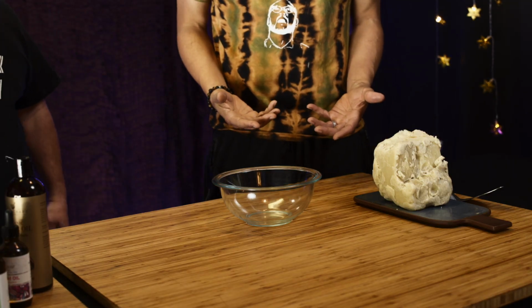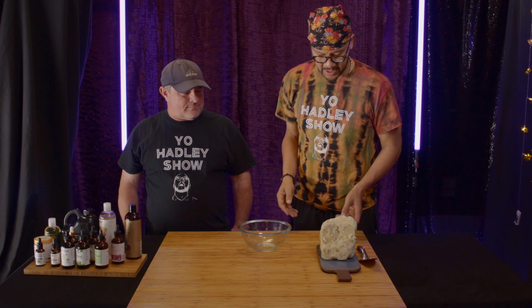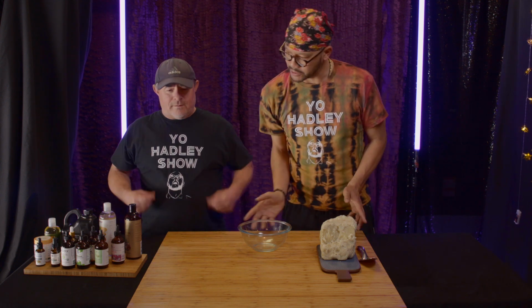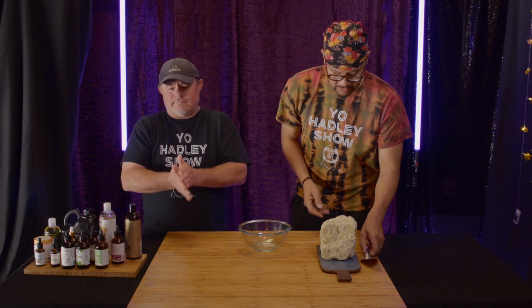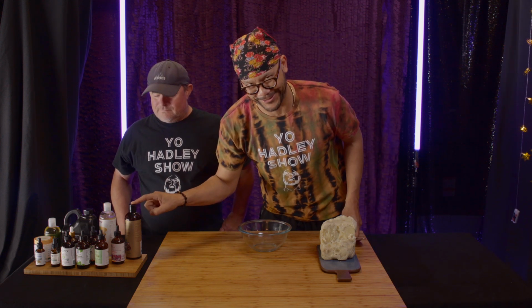So what I've learned, this would be like my 6th batch. And what I've learned is less shea butter, more oils for lotion. So go ahead and let's do castor oil.